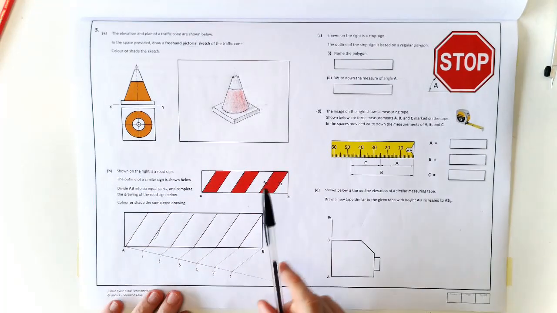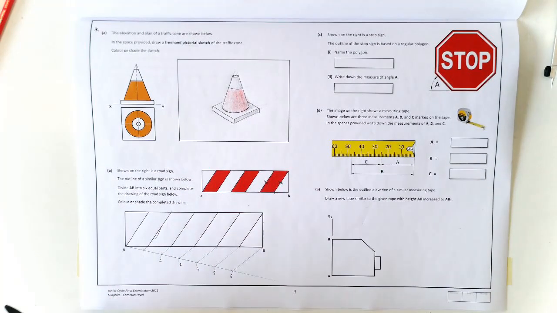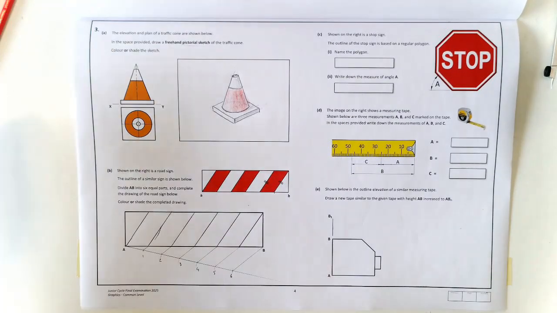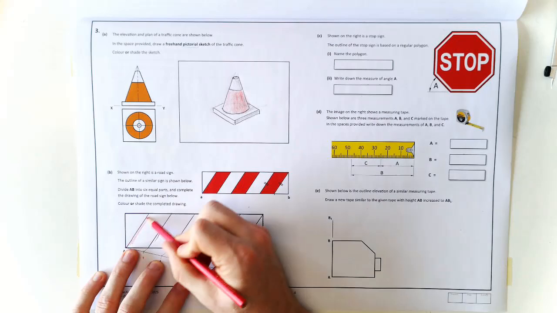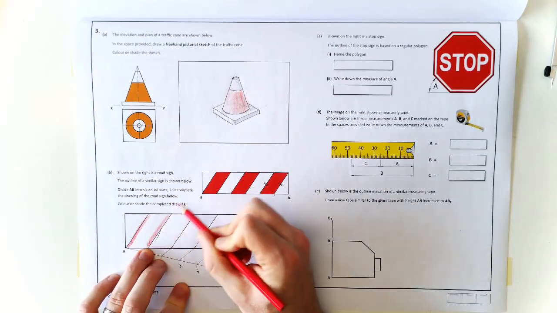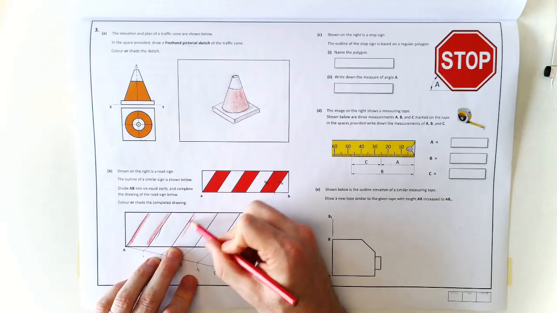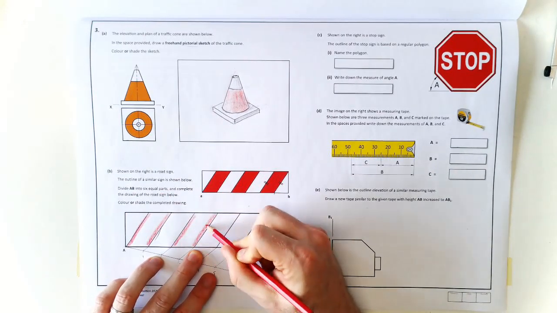So always go back and see, is there anything else to do? And we have color or shade the completed drawing. So we need to add some color and shade to this. So got a red there. Try to be neat and tidy, stay inside the lines. I'm going to shade this up. Okay. It's another common mistake.